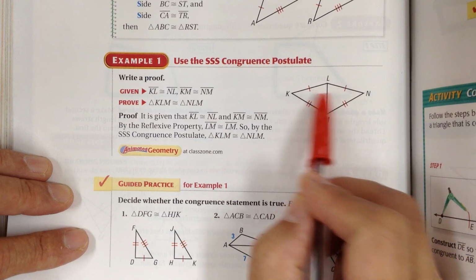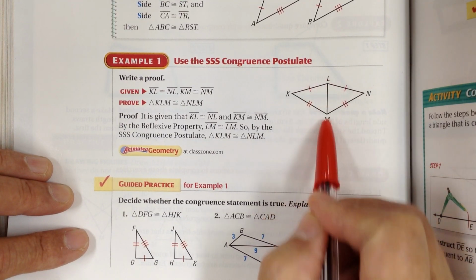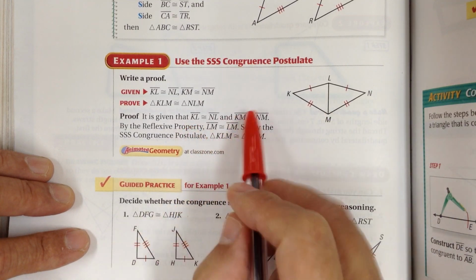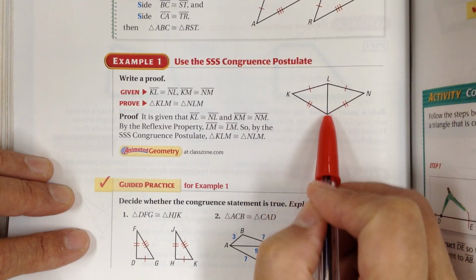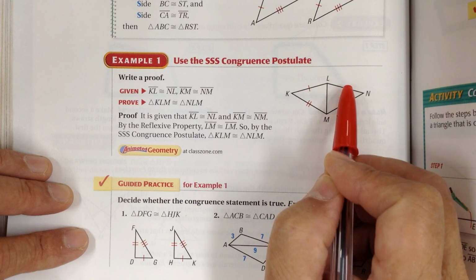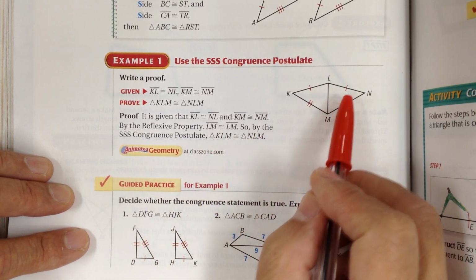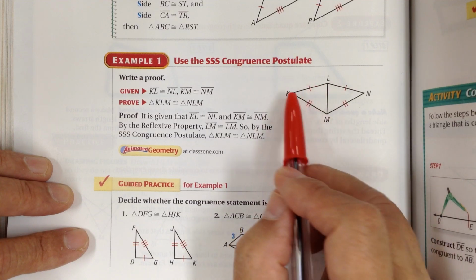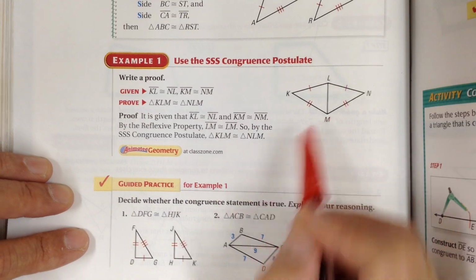Now, when you have triangles side by side, you have to use a reflexive. Notice LM, see over here, so LM is equal to LM, right? This is equal to itself. So you can put three hash marks over here. So now you have side, side, side, you got S, S, S. Okay? So therefore, triangle KLM is congruent to triangle NLM.